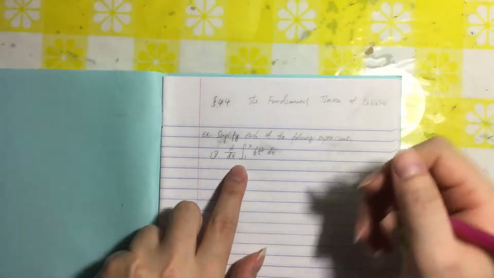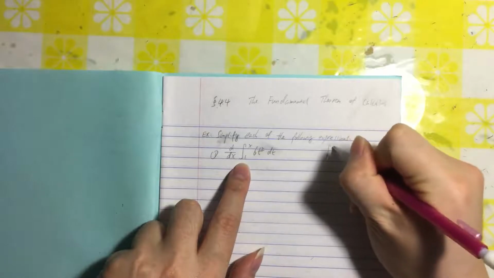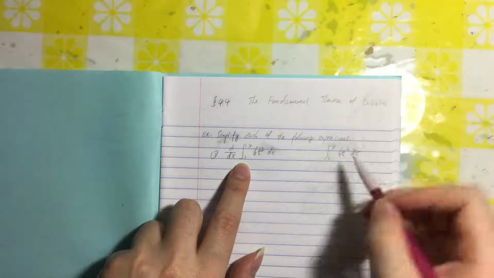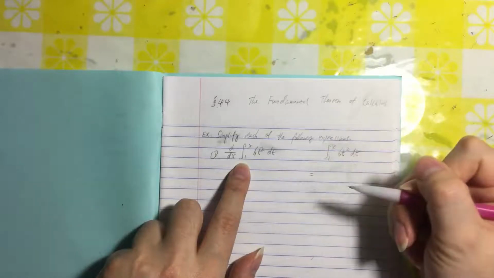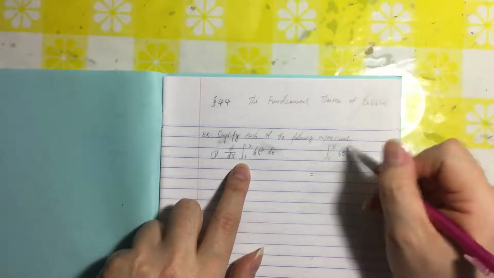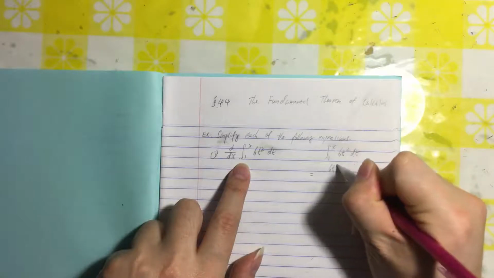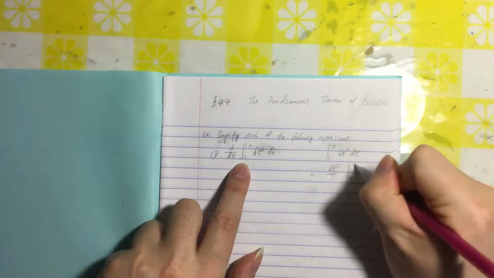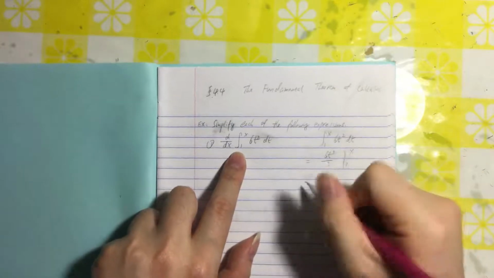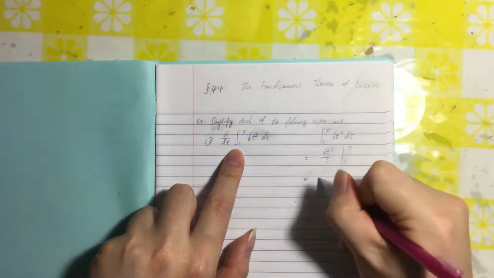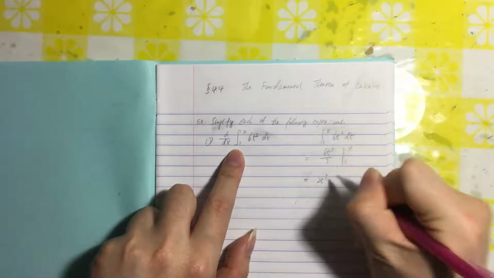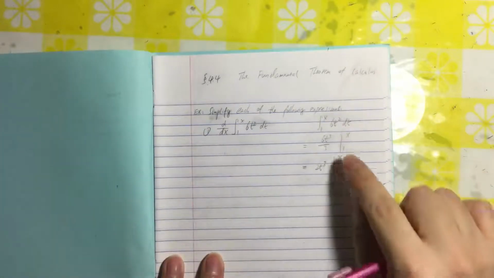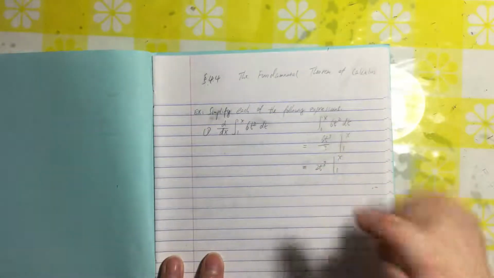So let's do the definite integral first. Integral from 1 to x of 6t squared dt. How do we solve this integral? According to the evaluation theorem, take the antiderivative first. I get 6t cubed over 3, and then evaluate from 1 to x. If I simplify 6t cubed over 3, I get 2t cubed from 1 to x. Next, we plug in the upper limit, plug in the lower limit, and take the difference.